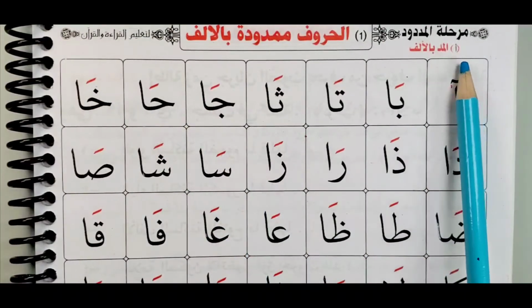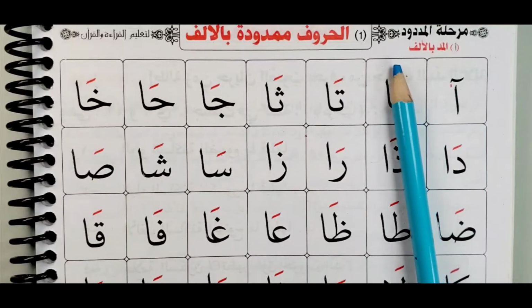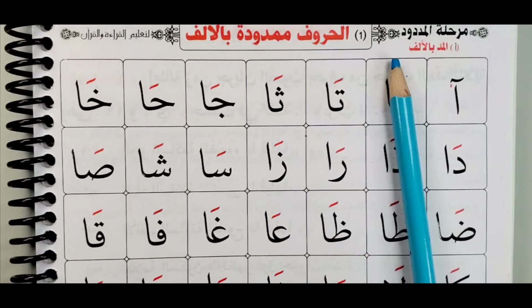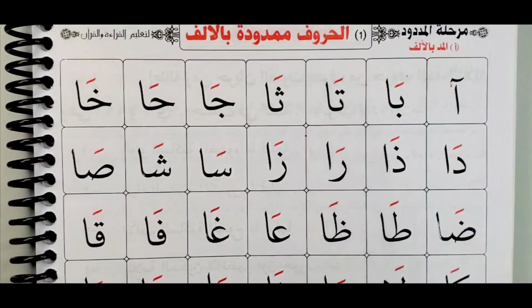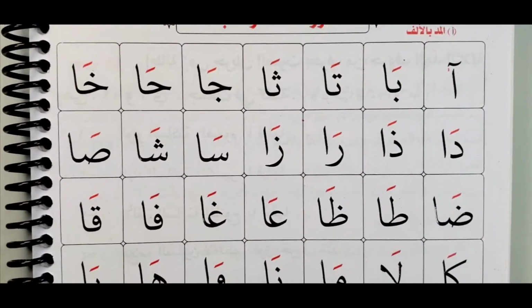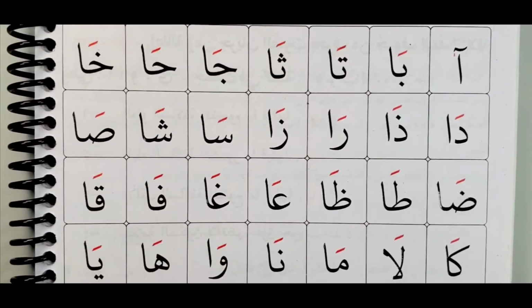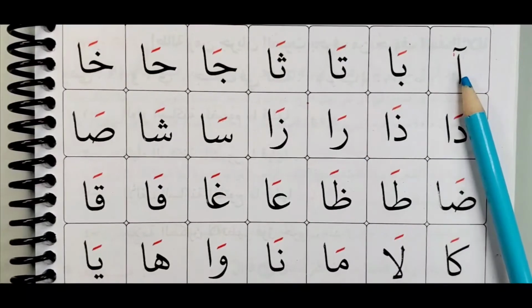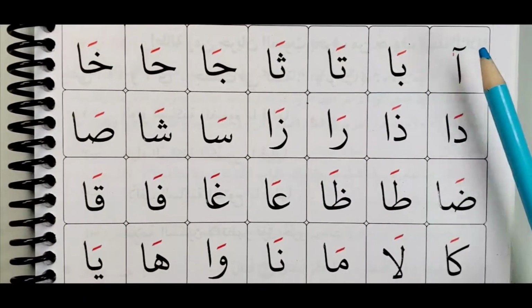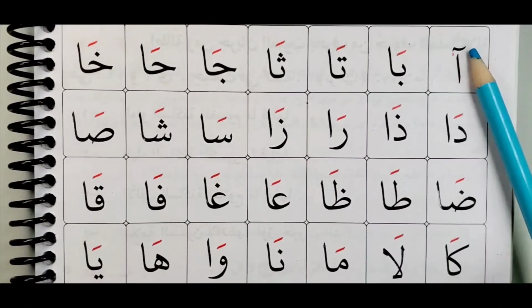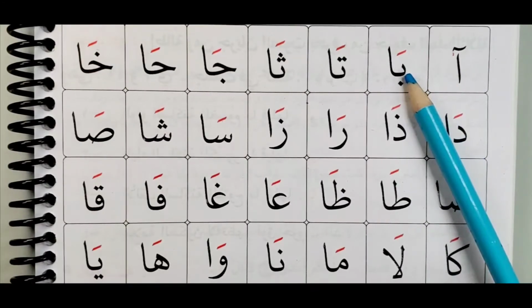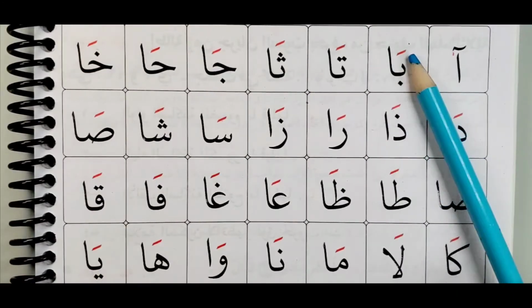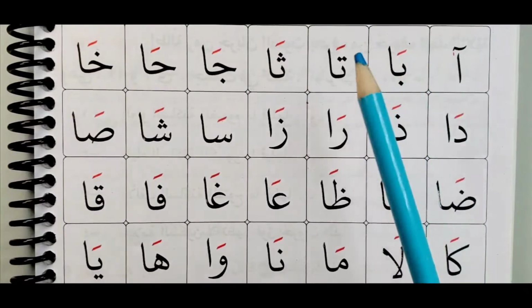So the madd with alif means making or stretching the sound of a vowel using an alif. Let's continue. So we have alif, madda. Ba with alif and a fatha, ba.